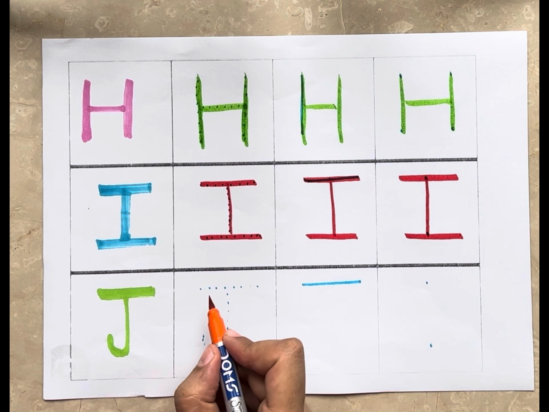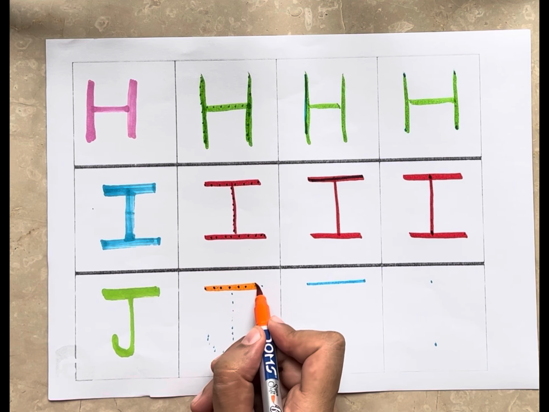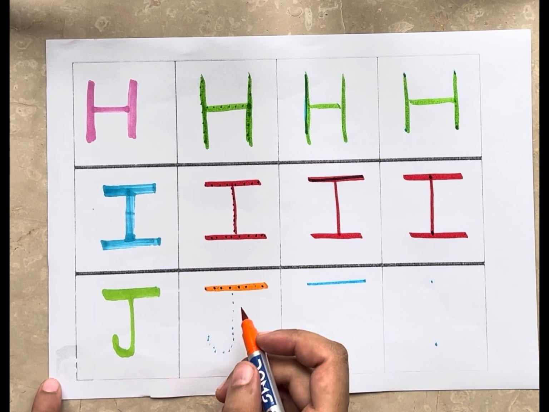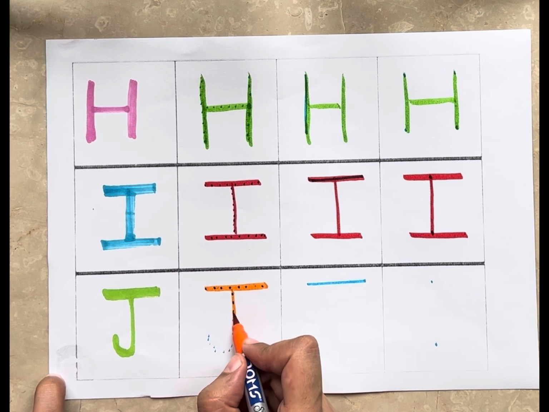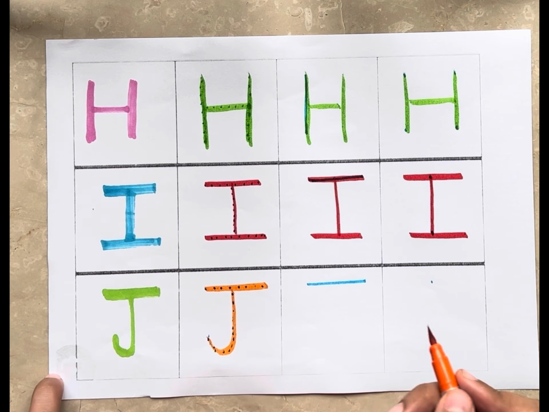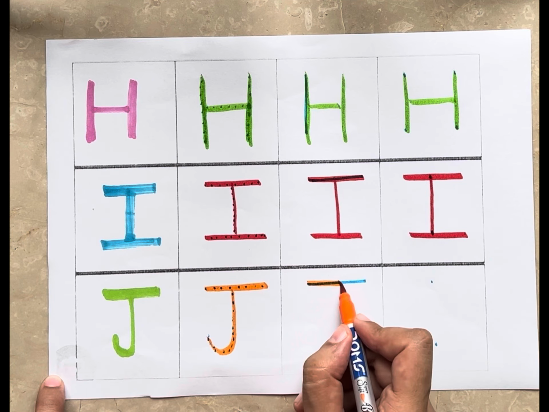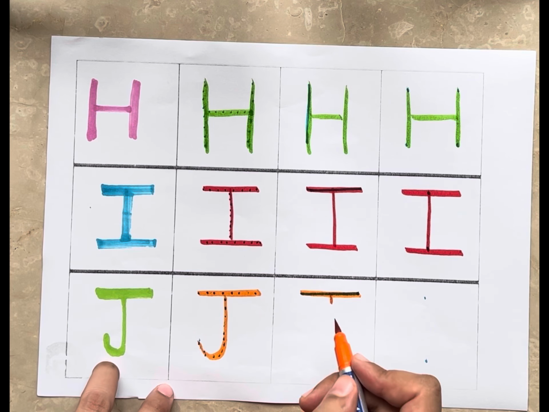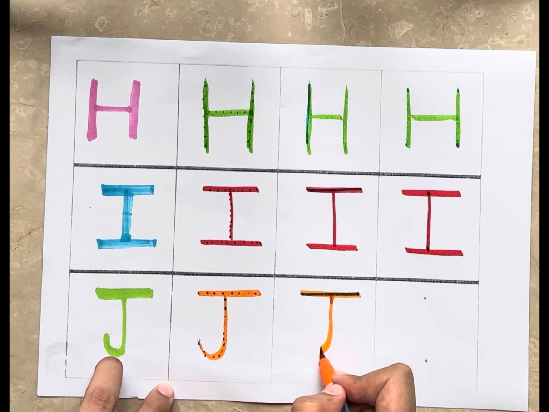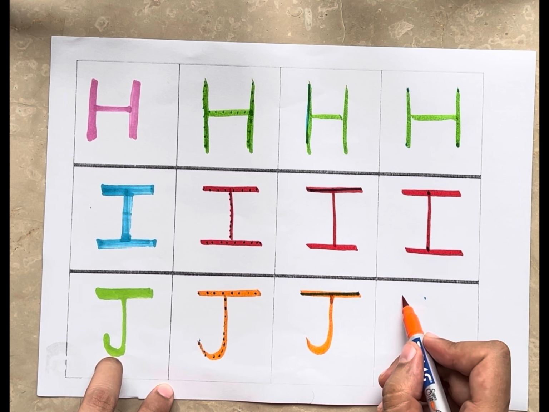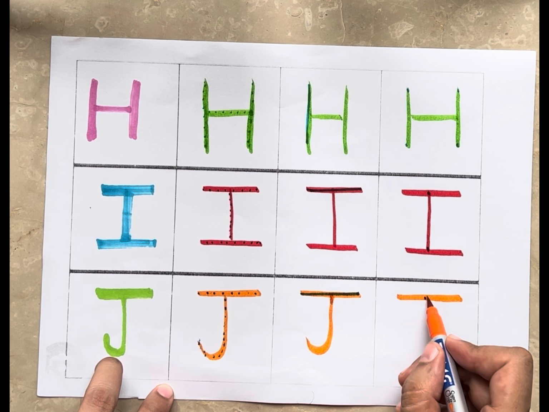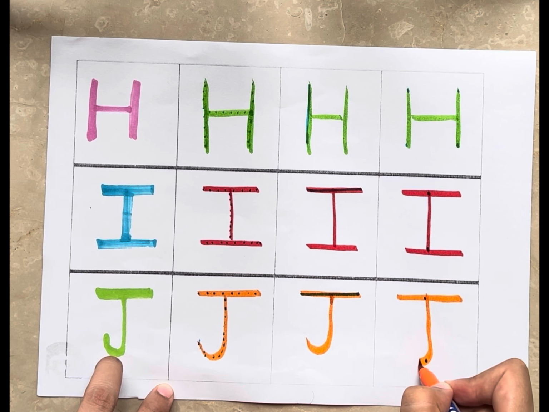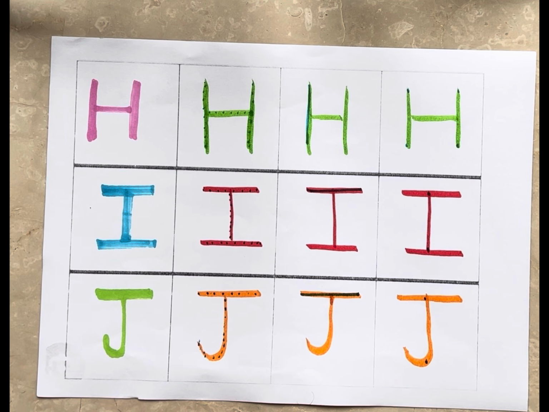The next letter is J. Sleeping line, standing line and slight curve, sleeping line, standing line and a slight curve makes J. Can you try now? Sleeping line, standing line and slight curve.